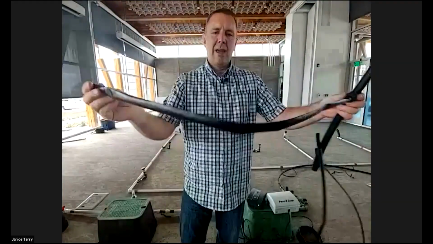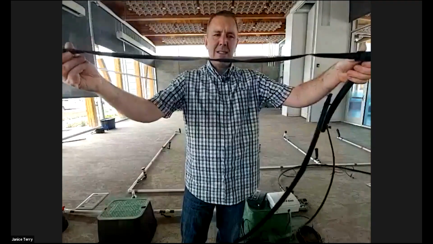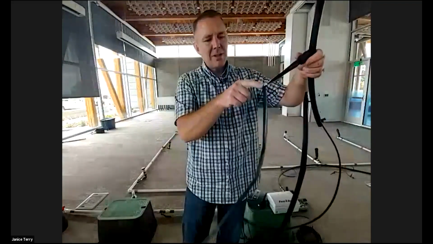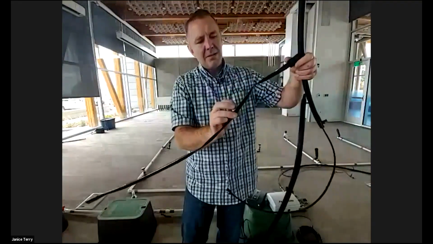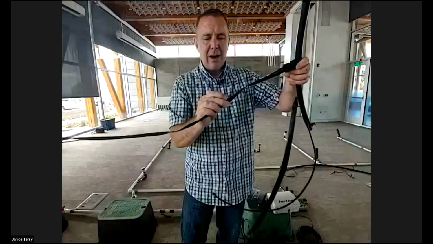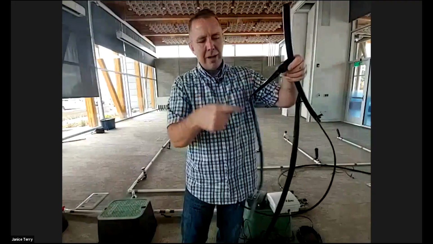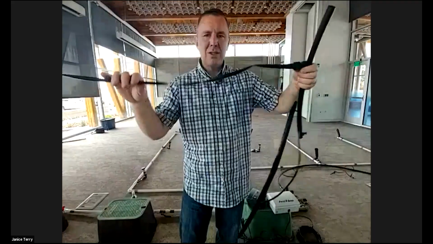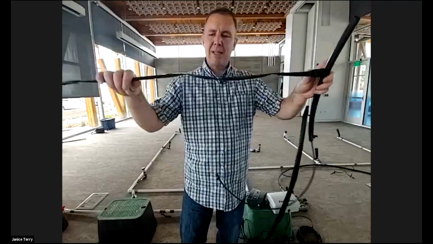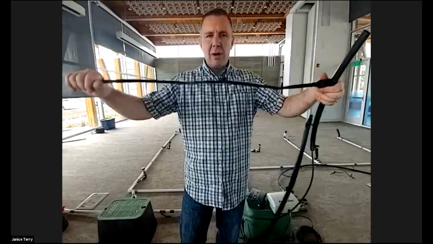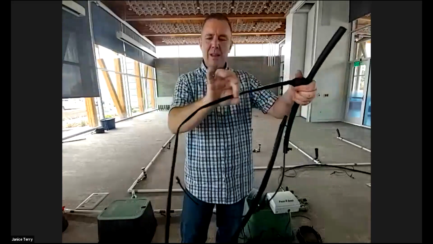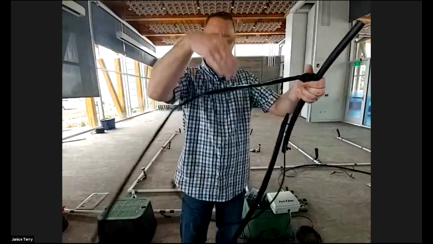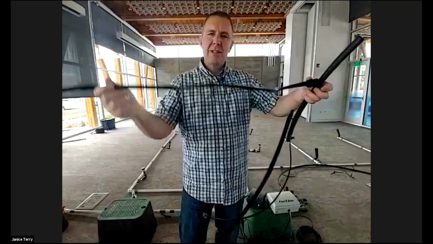These usually don't leak. But the idea is that it sits flat. It's got special little channels in it, and it has not an emitter, but a little output every so often, depending on what you buy. 6-inch spacing, 4-inch spacing, 12-inch spacing. And as you run that down a row, it's pressure regulating, pressure compensating, so that each of those little outputs puts down the same volume of water.